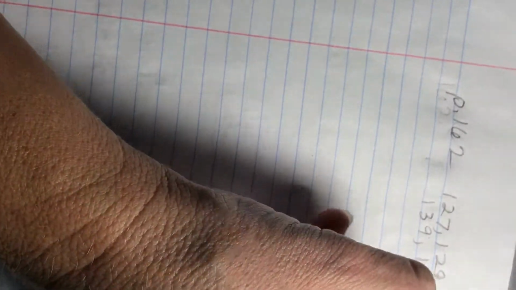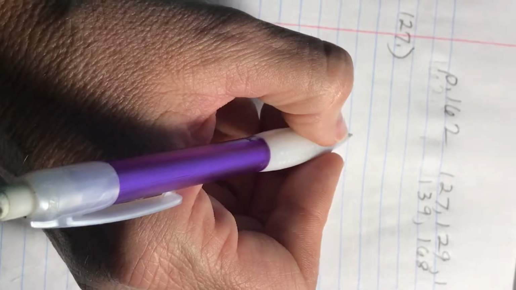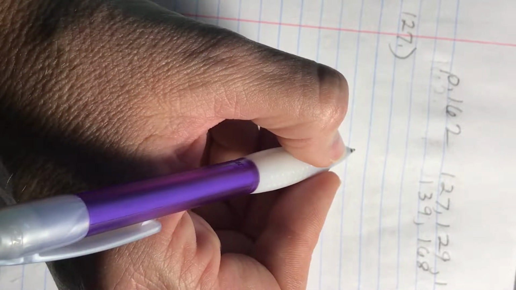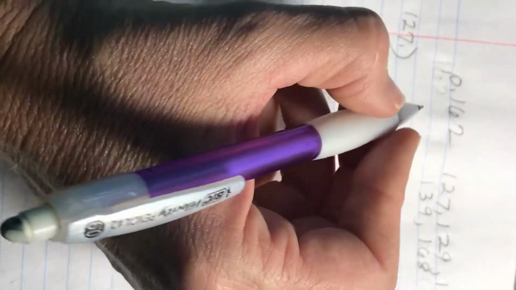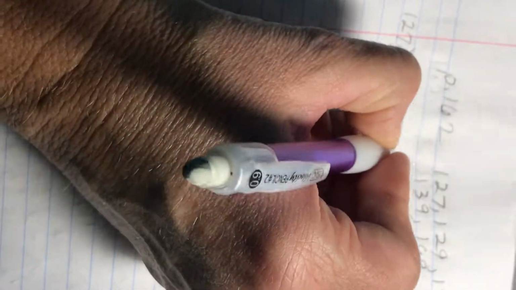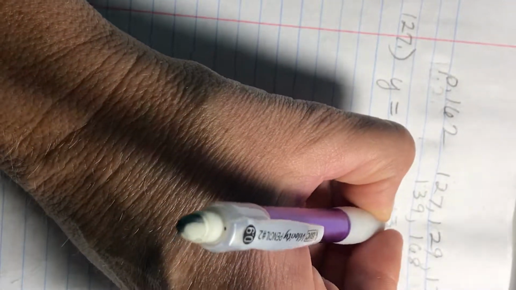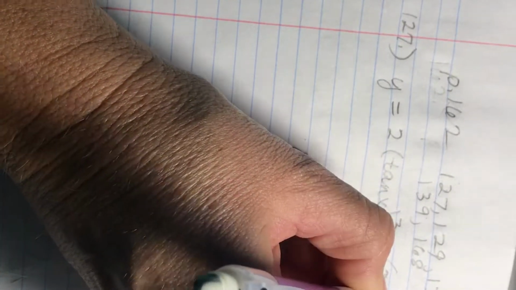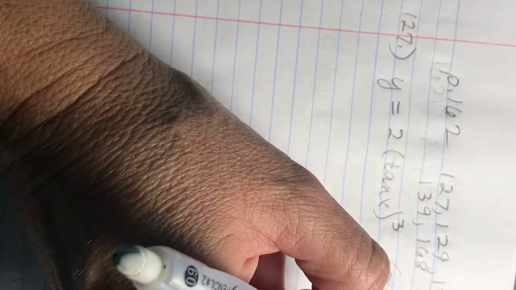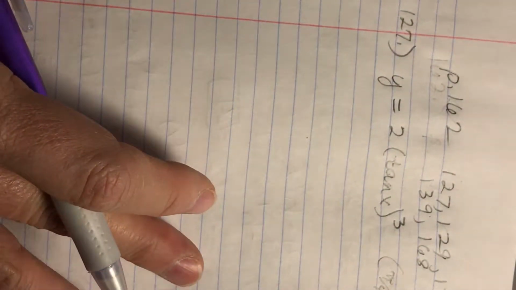I knew there was a 161. All right, 127. Y equals 2 tangent cubed x. How should I even write this down? You should do it as a blob. As a blob cubed, correct? Yeah. We are finding the equation of the tangent line, right? Yes.